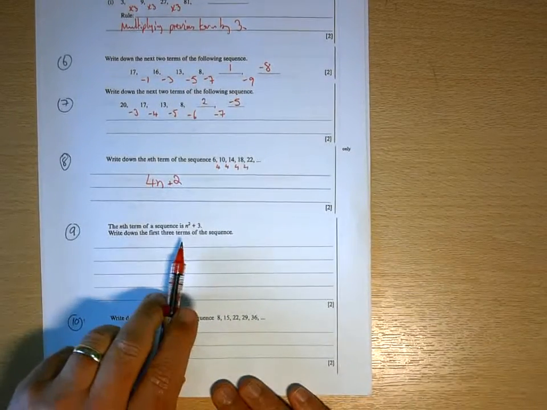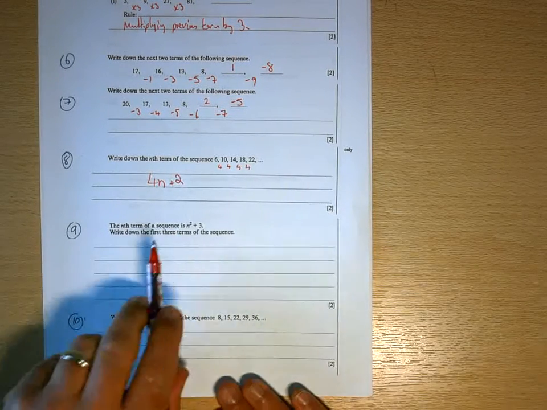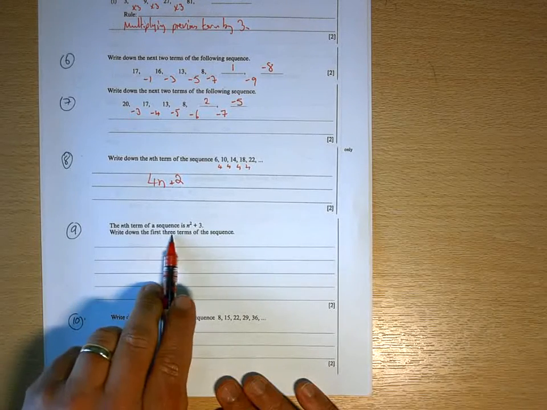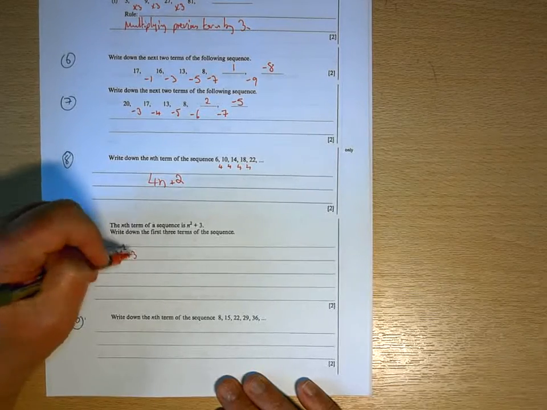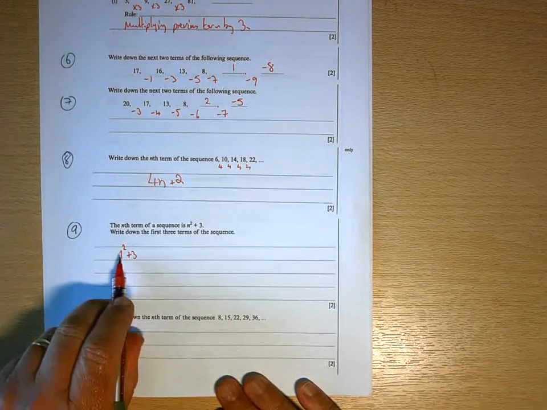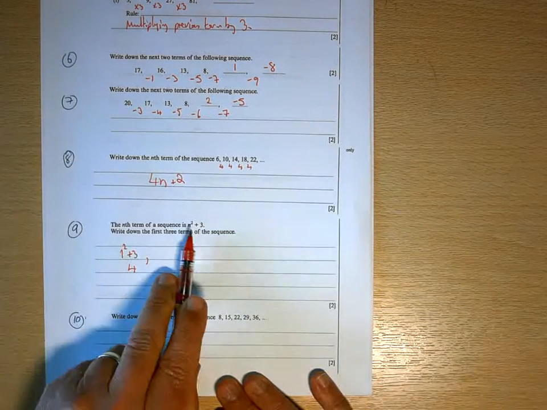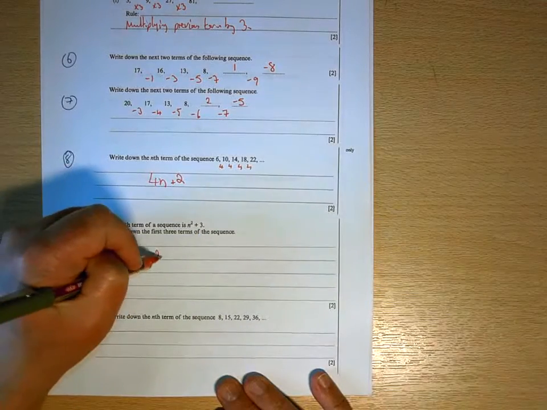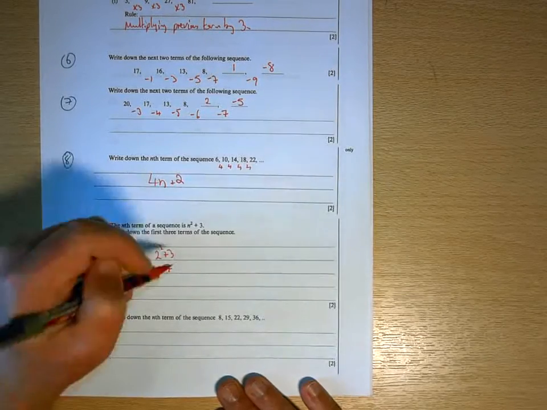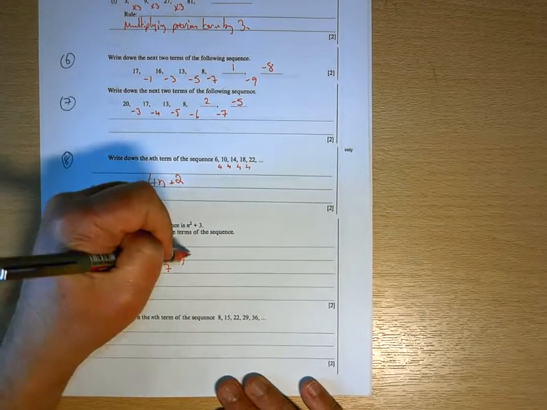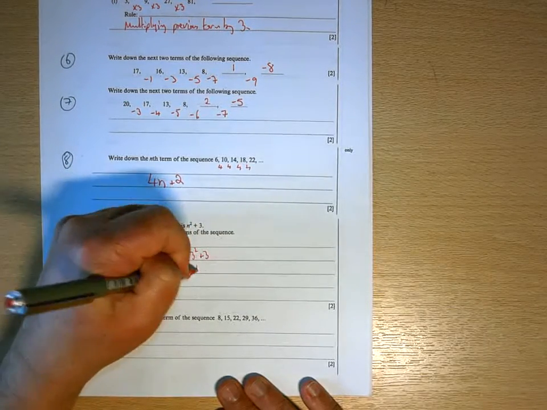If you're given the nth term and they want you to write the first 3 terms in the sequence, what you do is you put, first of all, n as 1 to get the first term. So the first term would be 1 squared add 3. Well, 1 squared is 1 plus 3 is 4. The second term would be 2 squared add 3. Well, 2 squared is 4, add 3 is 7. The third term would be 3 squared, add 3. 3 squared is 9, add 3 is 12, and so on.